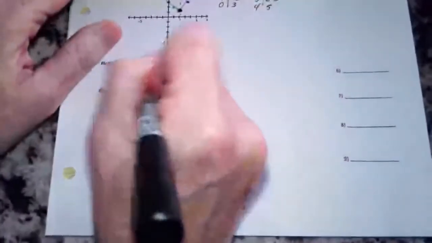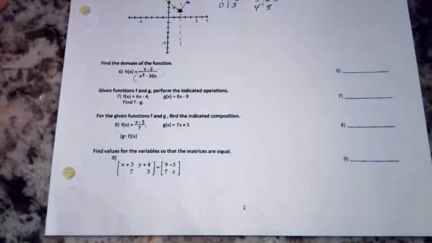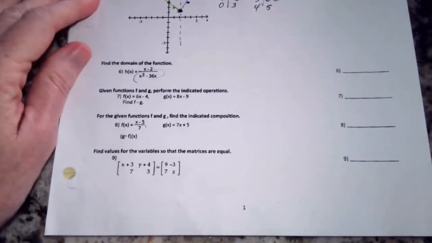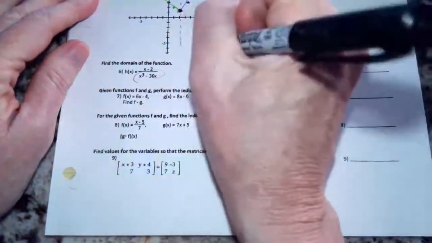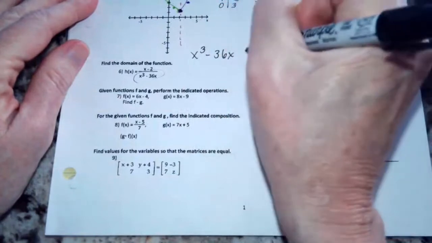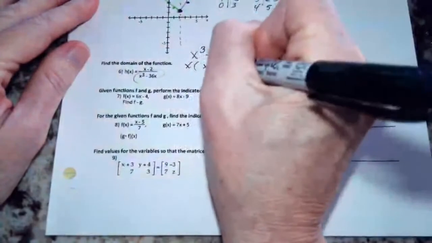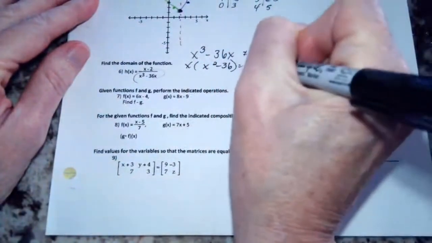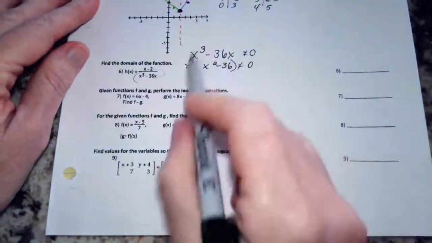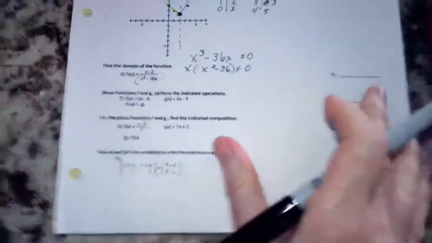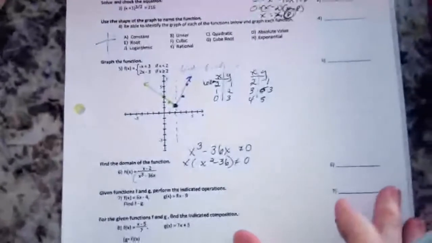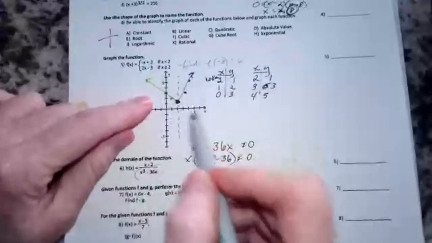Okay, let's look at number 6. Find the domain. The domain always is just talking about the denominator. You're allowed to put in any number in the world unless it's going to zero out the denominator. So we want to see where that happens. X cubed minus 36x cannot equal 0. Pull out an x. Oh, wait, back up. You will not have an actual piecewise function to draw.